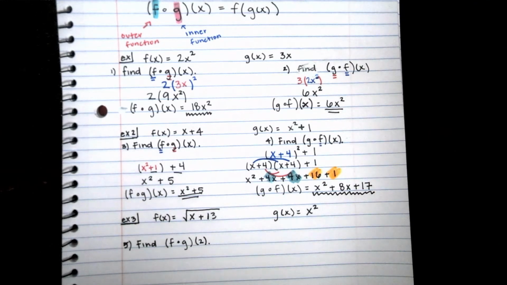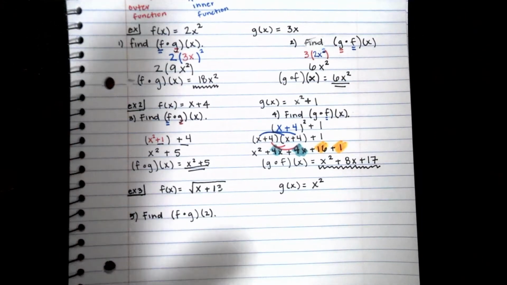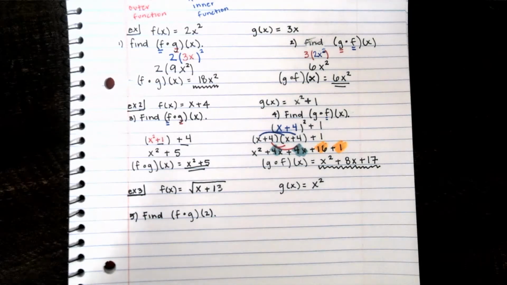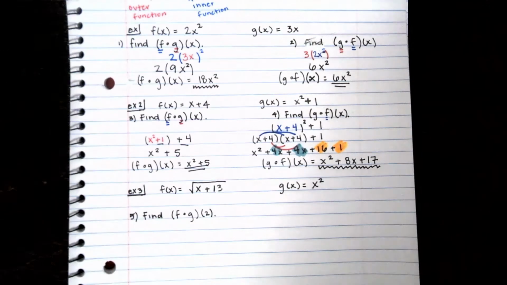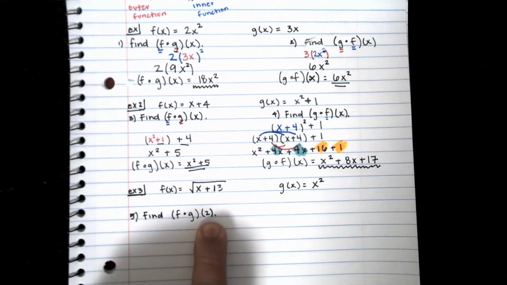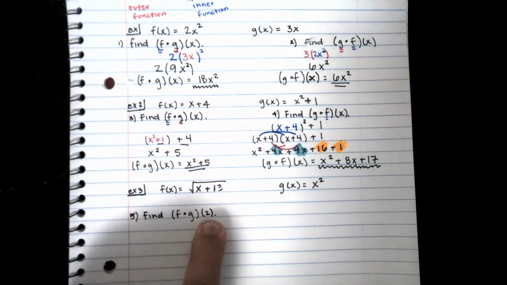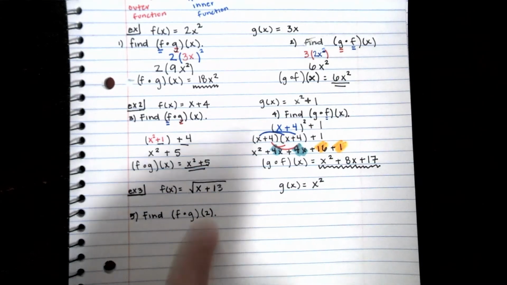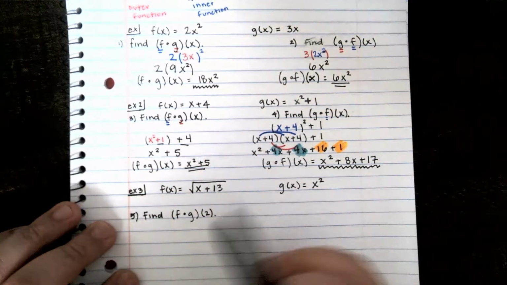Hopefully that didn't destroy anybody, or you're like, oh yeah, I remember, this is easy. And finally, the very last example is f of x equals the square root of x plus 13, and g of x is equal to x squared. So I need to find f of g, but instead of x, it's a 2. That means I'm plugging in 2 at the end, or you could plug it in at the very beginning. It is up to you. I will do both real fast, and you can decide which one you prefer.